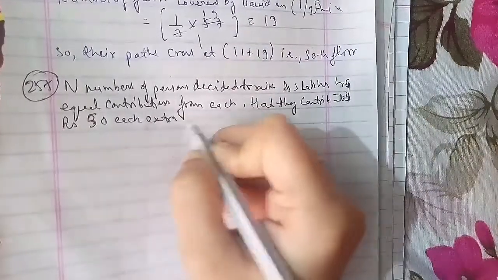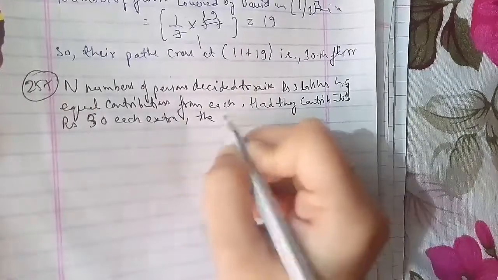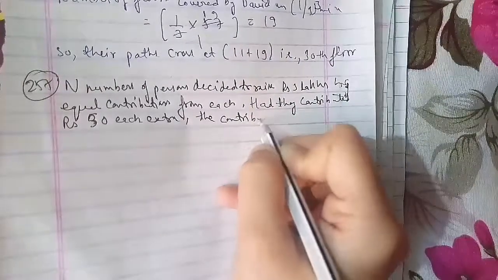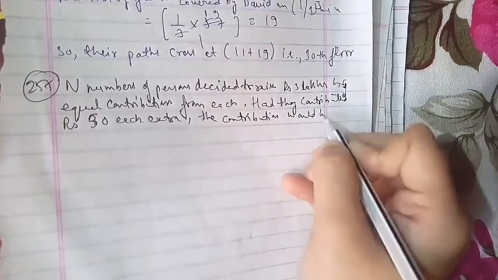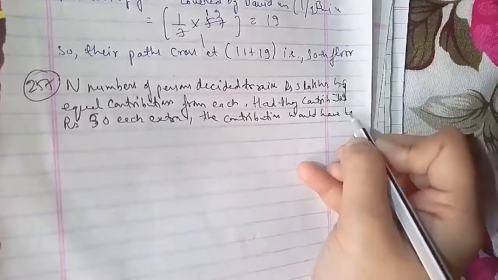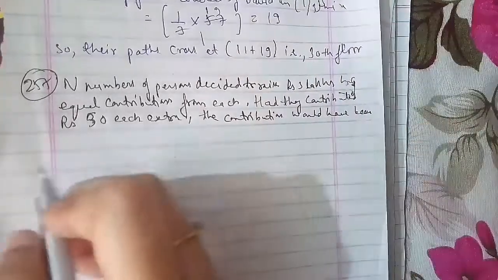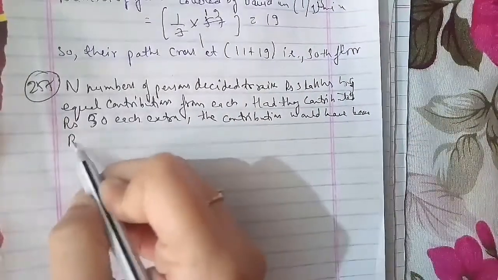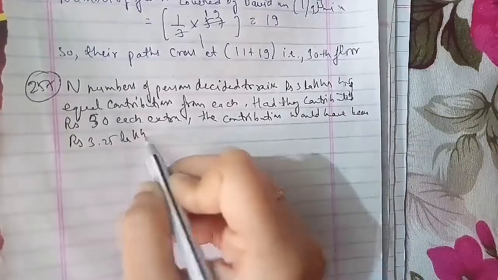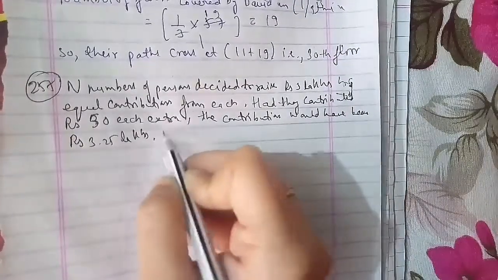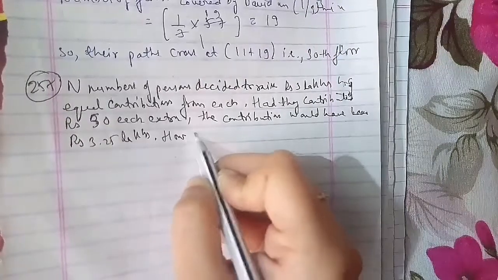How many persons are there? This is from the bank PO question paper. On the same basis we'll find the solution, which is as follows.